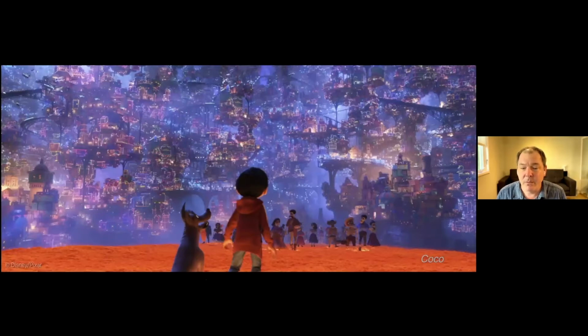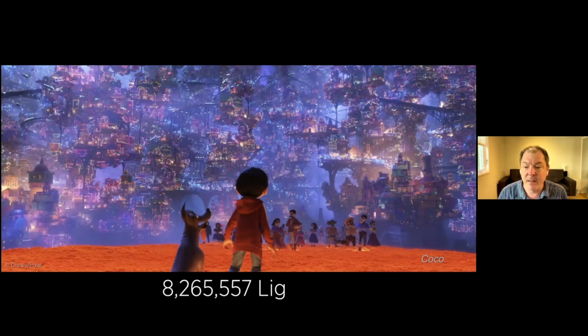Now, if we look at Coco, you may have seen Coco because it's a great film. If we look in the background here, that's not a matte painting, that's all geometry. And all those little lights that you see in the background, those are actually 3D lights that have been placed into that world and are actually generating illumination. How many lights are actually in the scene? There are over 8 million lights. So that's quite a bit.